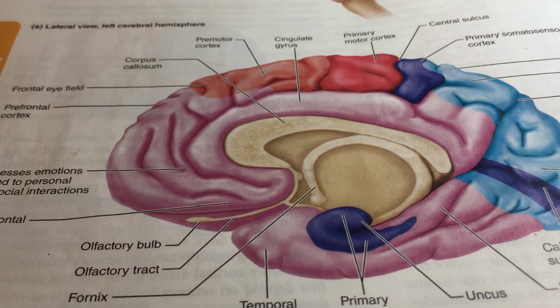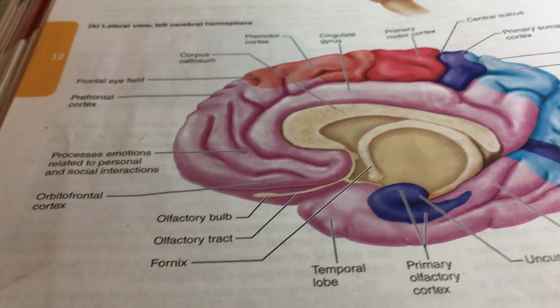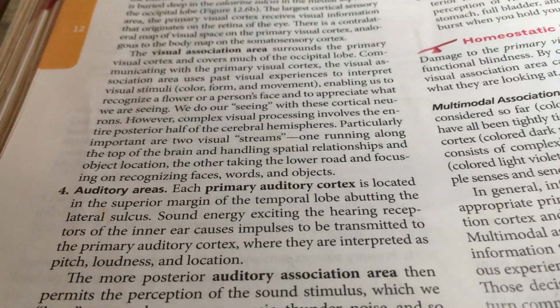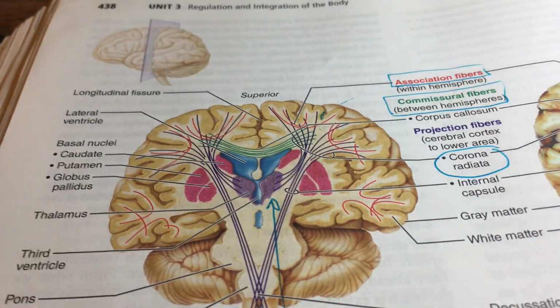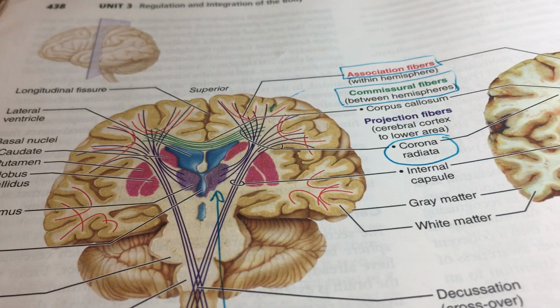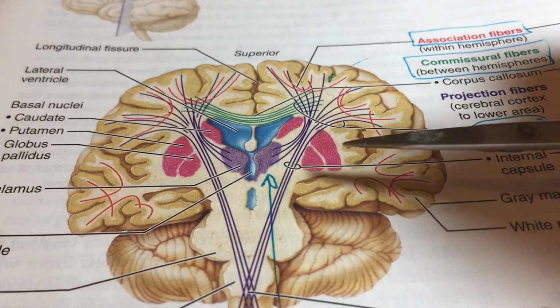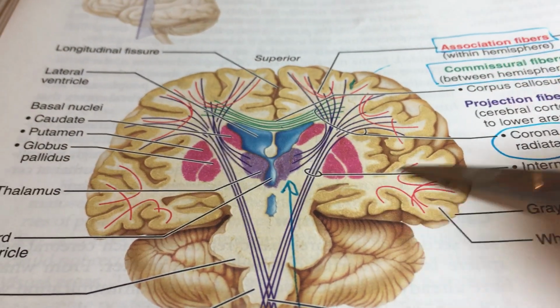I would have included. Okay, so moving right along, we're still sort of in the telencephalon, and so that's why our diagrams are looking the way they're looking. We're still in the telencephalon. We're not yet dealing with the pituitary and the hypothalamus and the thalamus yet.